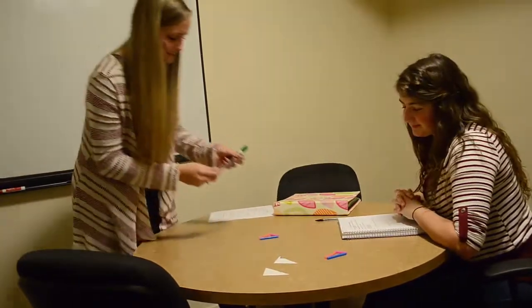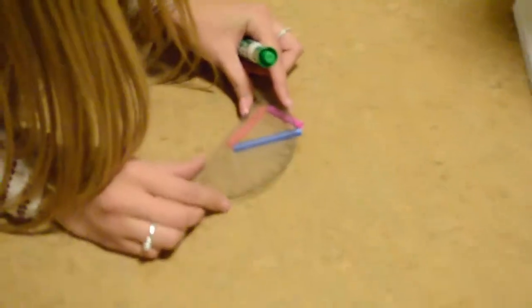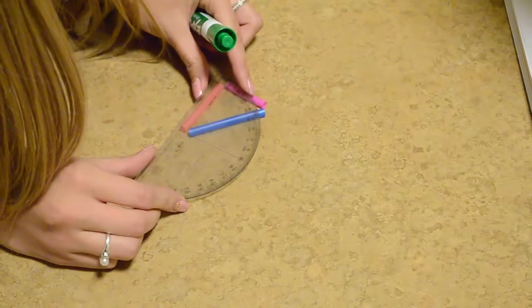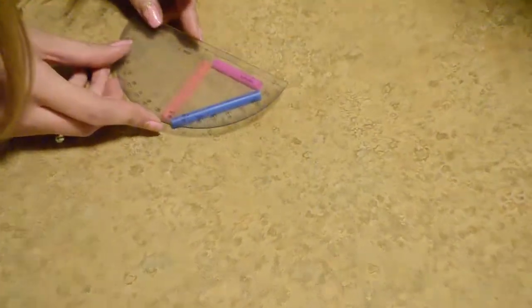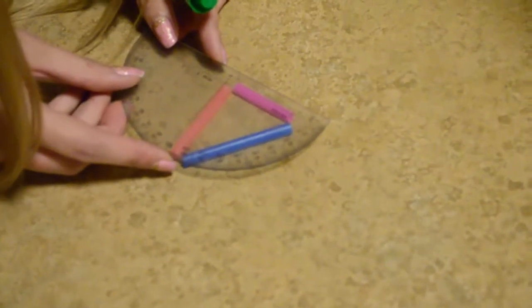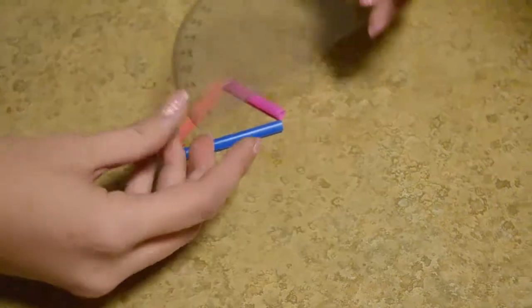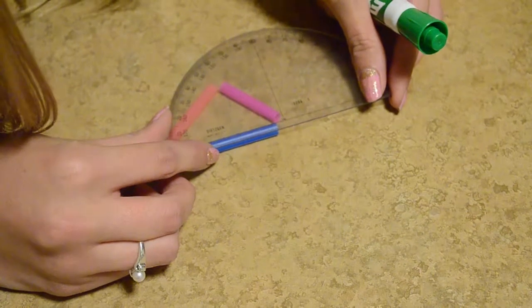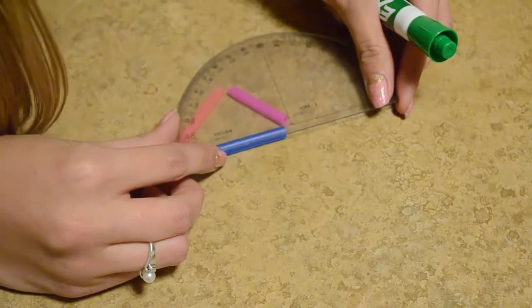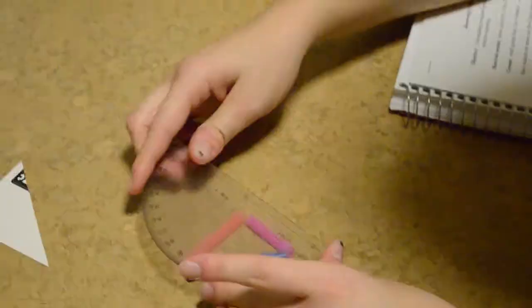All right, well, let's see. I'm going to measure mine, and then you can measure yours. So between the orange and the blue, it looks like 40. Between the pink and the orange looks like 89-ish. And between the blue and the pink looks like 55. So let's see if your numbers come out about like mine.